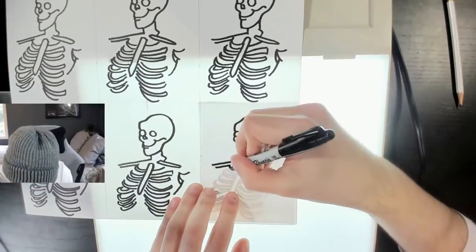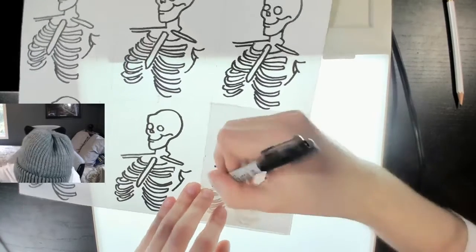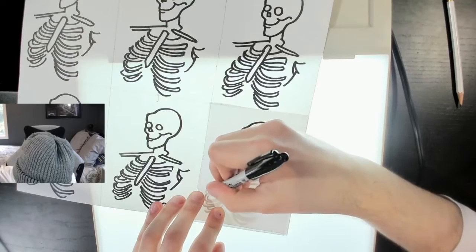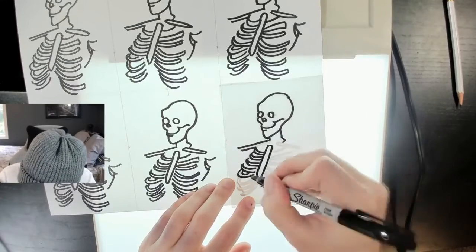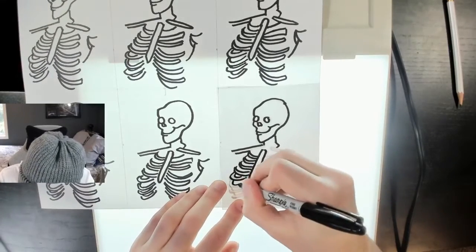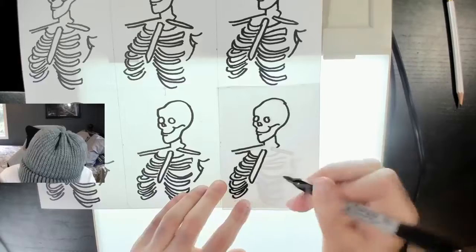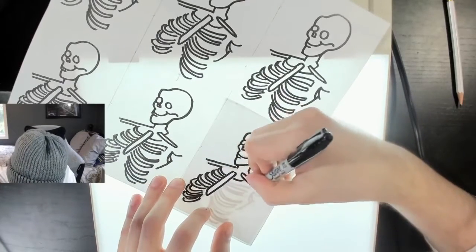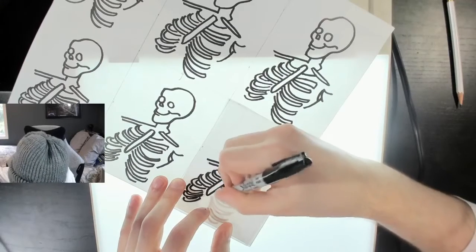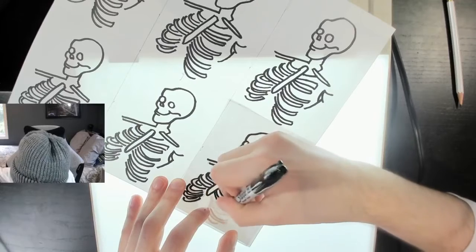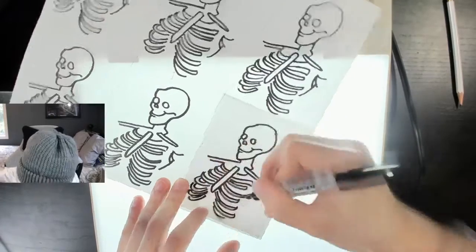You also don't have to do a super thick Sharpie. If you want to do a finer tip, you most certainly can. This is just a personal preference to have nice, bold, strong lines. All right. There you go, get that collarbone. Almost there, the ribs there. All right.